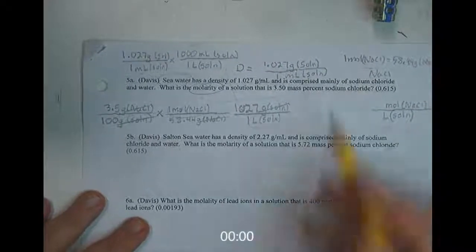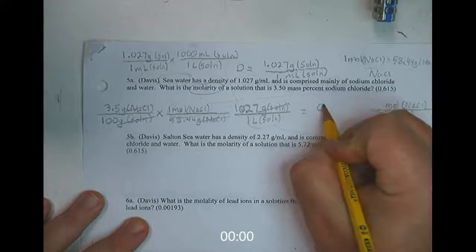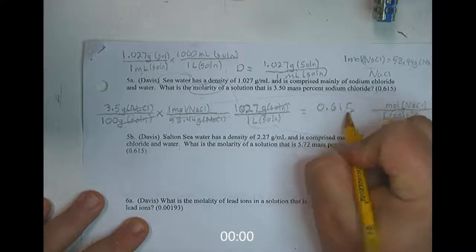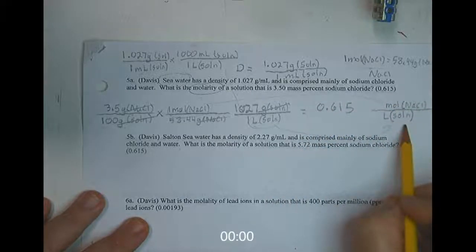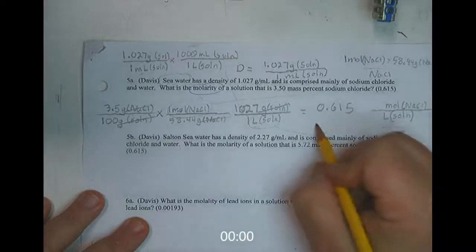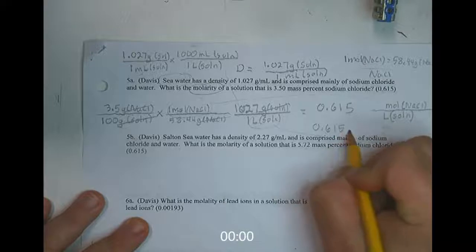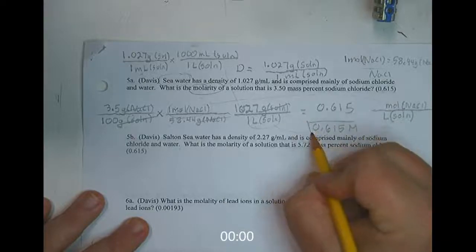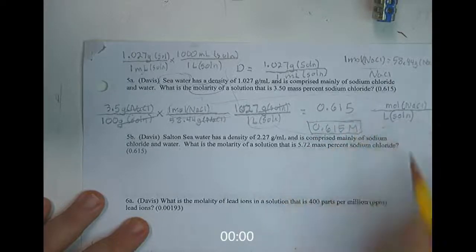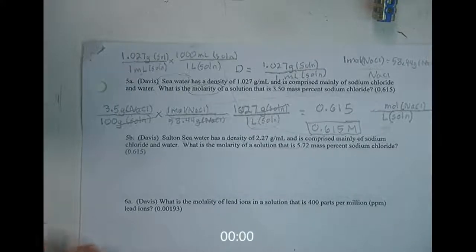Now we just have to run the numbers, and the numbers give us 0.615 moles of NaCl over liters of solution. If it's molarity, the way to write it is 0.615 molar. Okay, there you go.